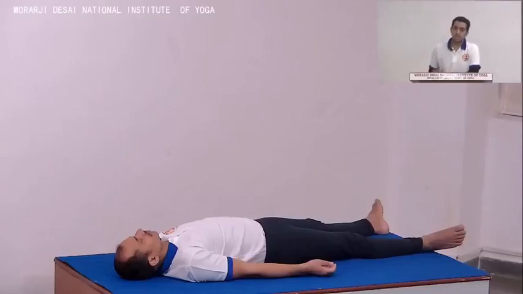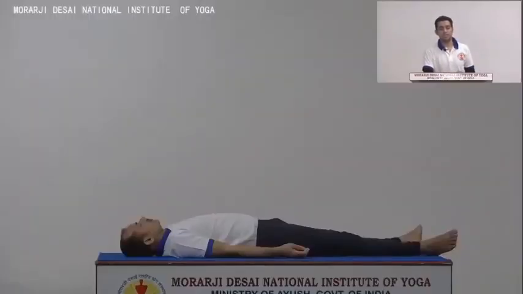And here, feel the inhalation and exhalation. Inhale and exhale. Take a deep, long inhale. And with exhalation, surrender your body weight towards the floor. Let it go down. Relax each and every joint of the body, from head to toe. Shavasana helps to relieve all kinds of stress, tension and anxiety.